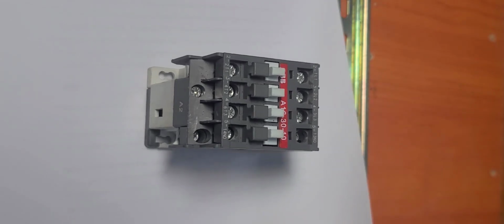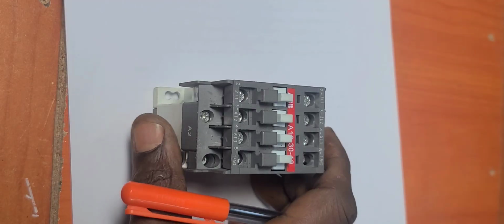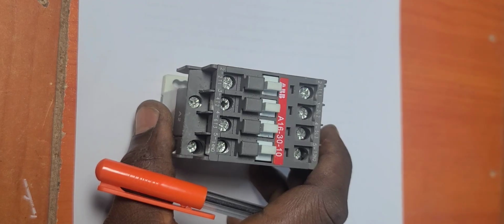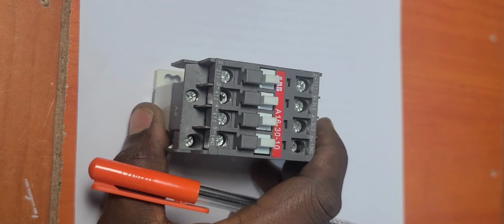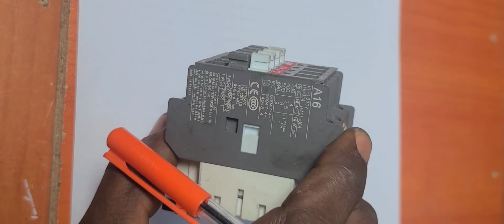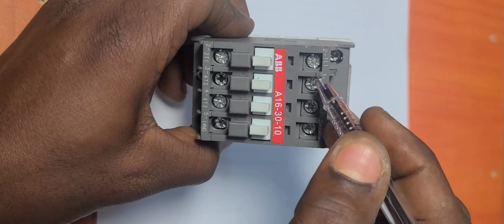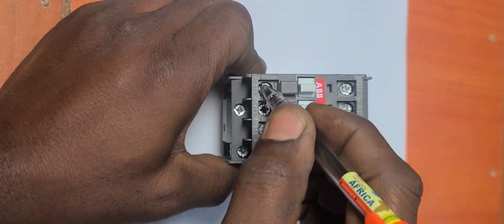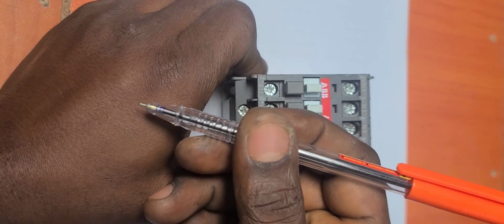Today, we'll be treating a question that has been coming from many of my followers concerning contactors. I'll try as much as possible to give a detailed explanation on this particular contactor. This is a 30 amps, 1000 volts contactor. It has 3 contacts here for the power input, and 3 contacts here to the load input. So this is the output going to the input of the load.